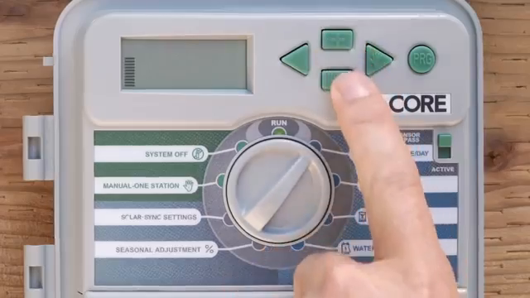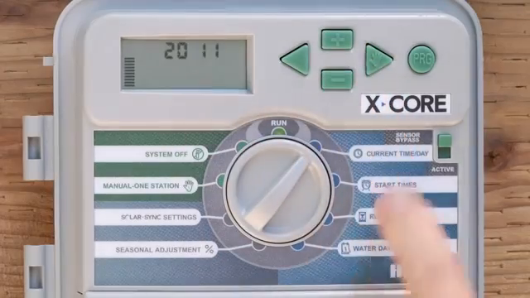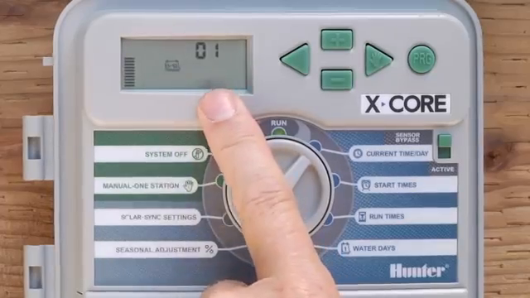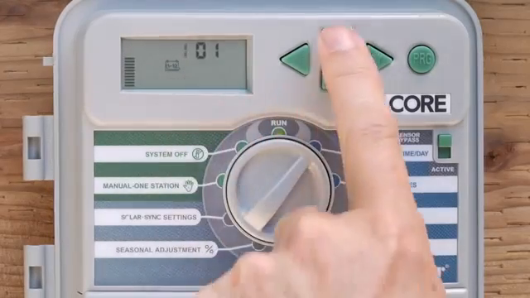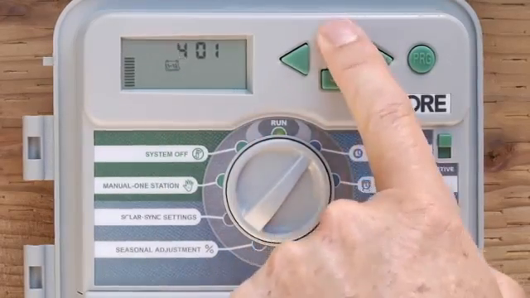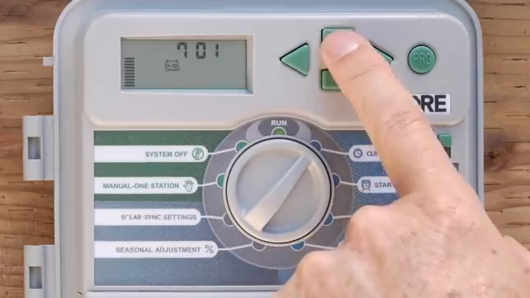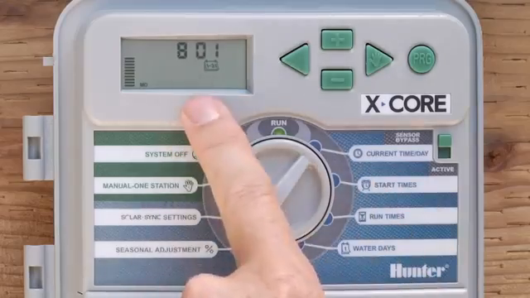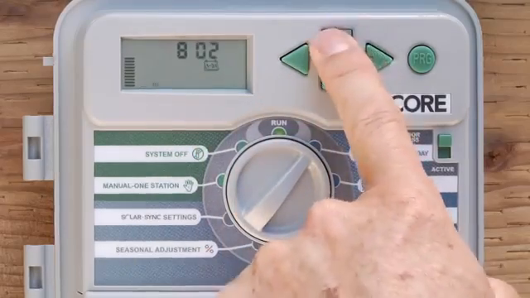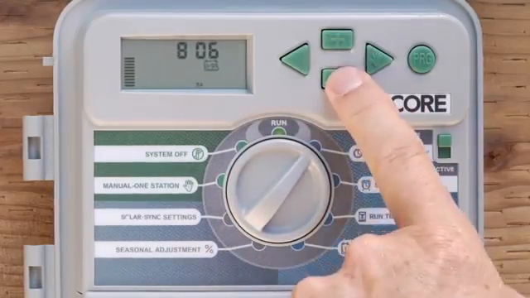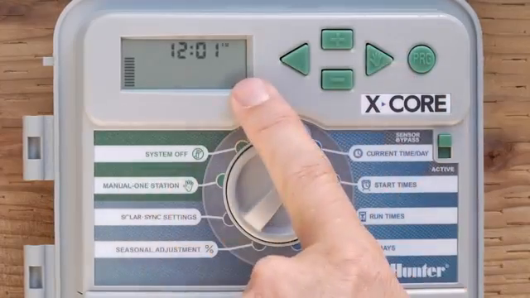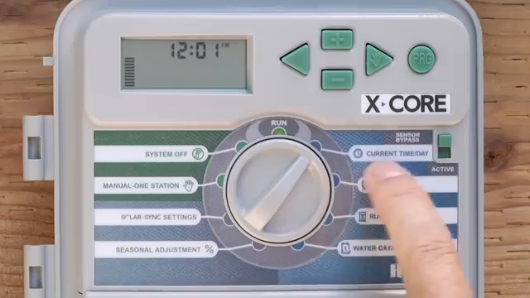The year is flashing. We hit the plus button to 2011. Then we'll use the right arrow, and you have the month and the day. So the month is flashing. Once again, plus or minus changes the selection. And we'll go to August, and we'll hit the right arrow, and this is the day. So we'll just use the plus button and go up to August 4th. Use the right arrow to advance to the next option. Remember, we're still under current time and day.